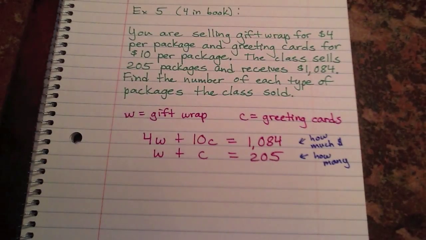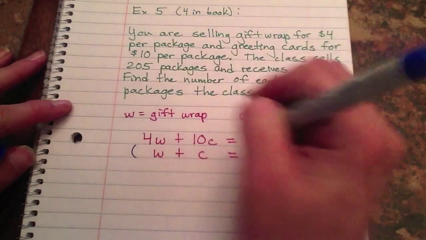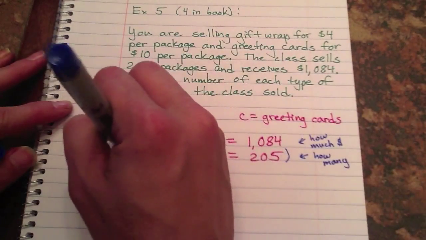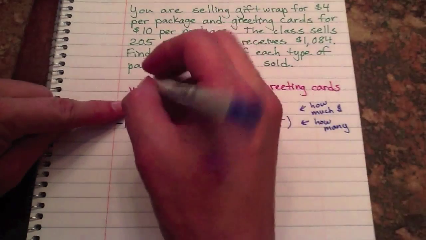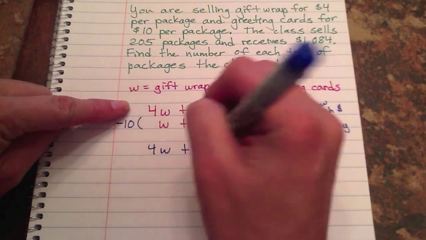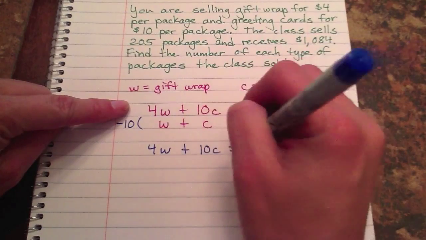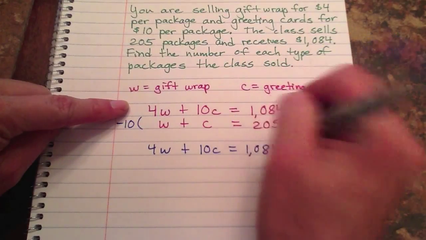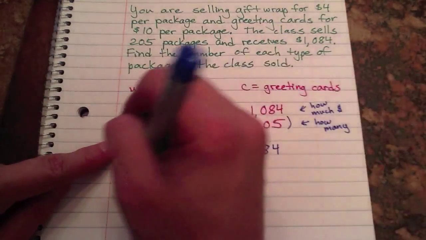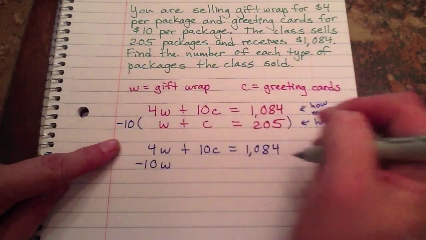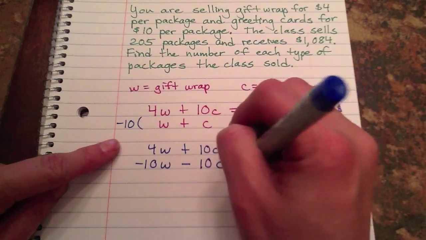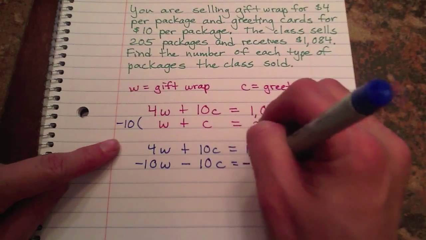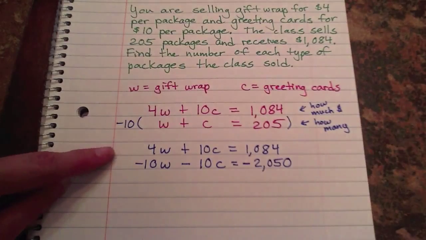Let's go ahead and multiply everything here by a -10. When I do that, I'm going to rewrite the first equation the way it was. 4W plus 10C equals 1,084. My next equation becomes a -10W, subtracting 10C equals a negative, be careful with that, 2,050, because I'm going to add a 0 to the end.